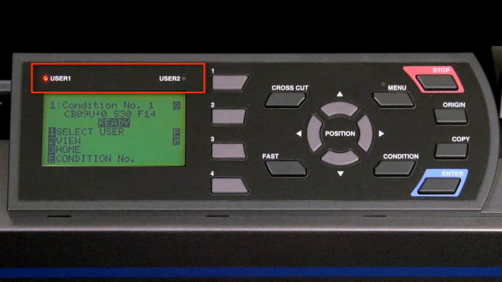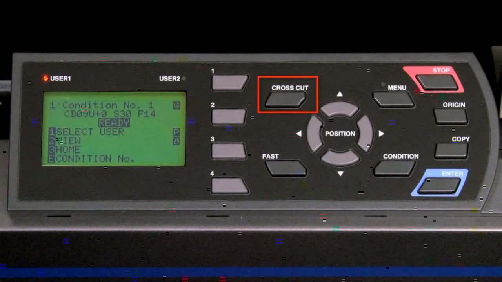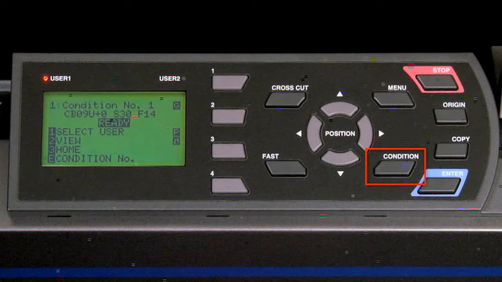The two user lamps will indicate the current user settings. The crosscut key will activate the crosscutter. The crosscutter slices across the media, delivering a clean, straight edge to the media. The menu key will pause the cutter's cutting operation and switch the cutter to the menu mode. When the cutter is in the menu mode, the indicator light above the button will illuminate. The condition key will allow for altering and testing the 8 cutting condition presets.